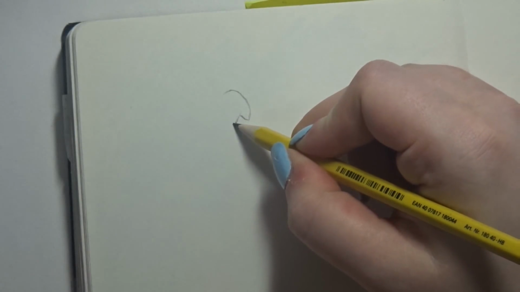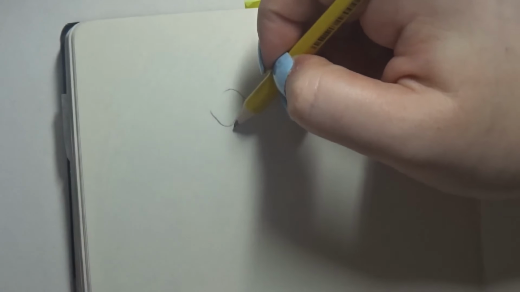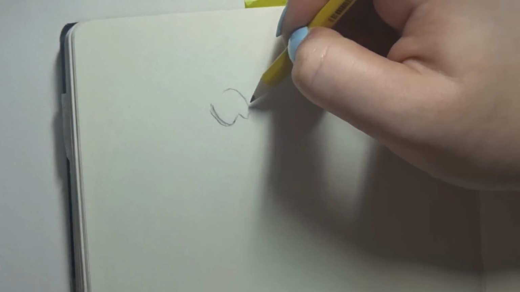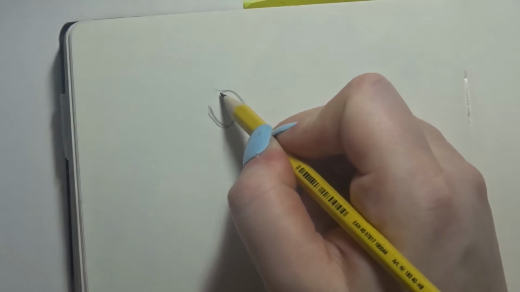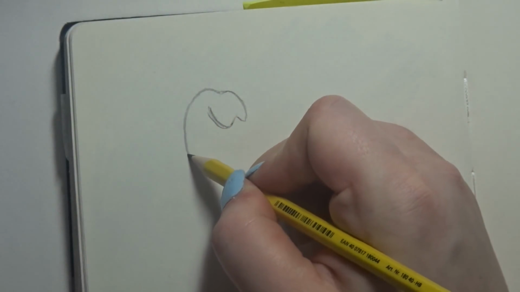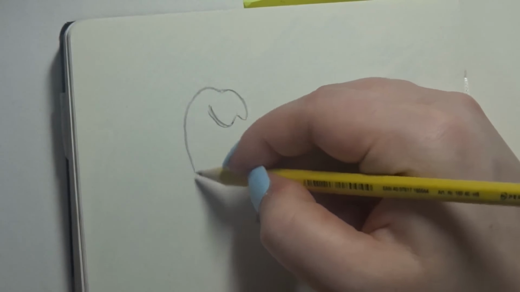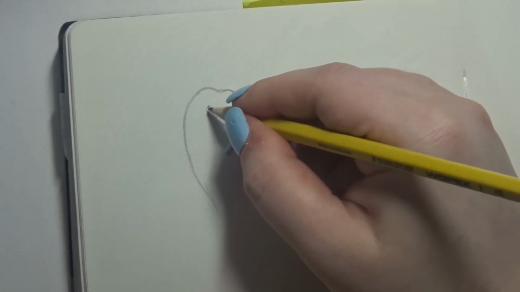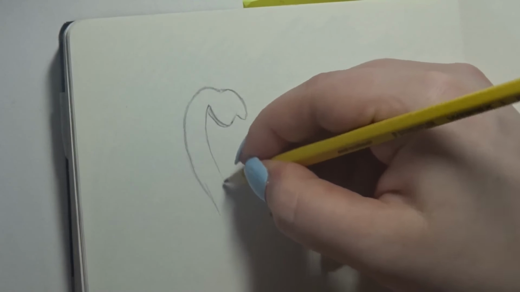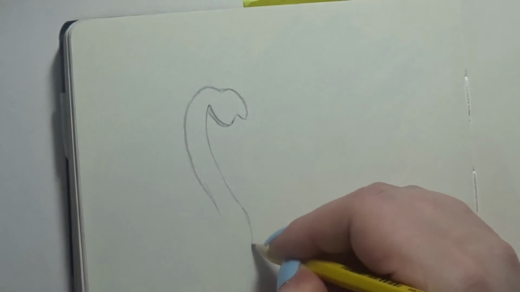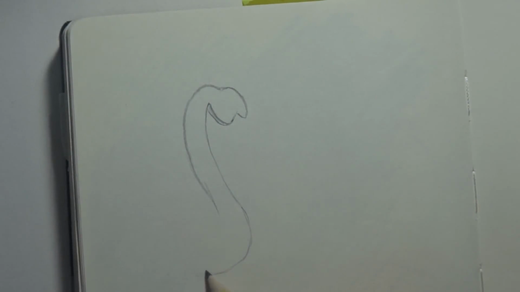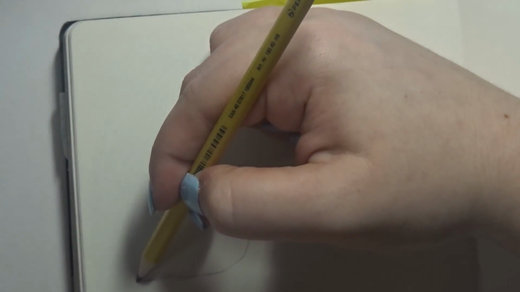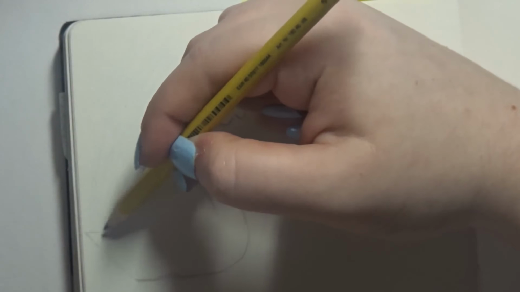And the whole reason I'm doing this is just because I want to learn how to draw these things, because I don't really know how to draw anything. If you guys have been watching me for a while, you'll know that I'm just used to drawing portraits. So this is all new to me.